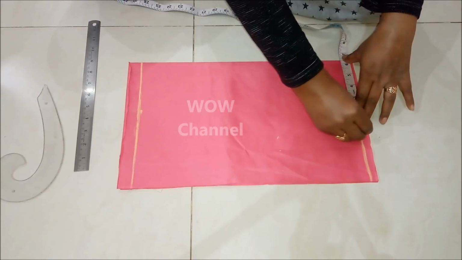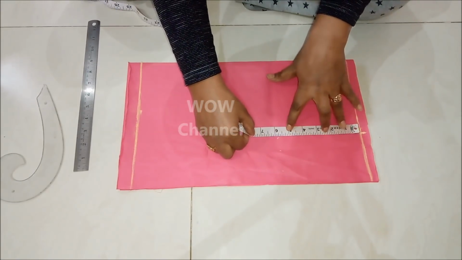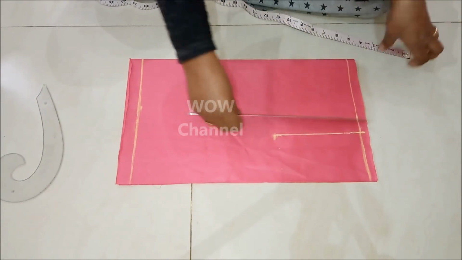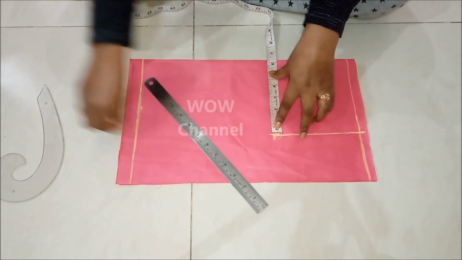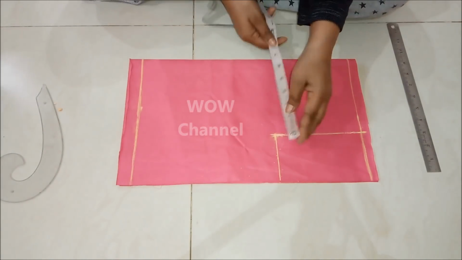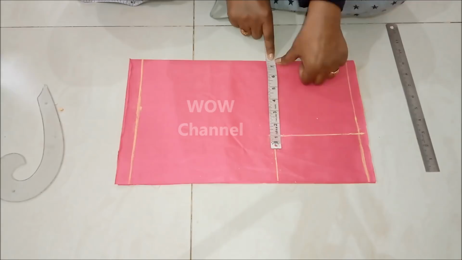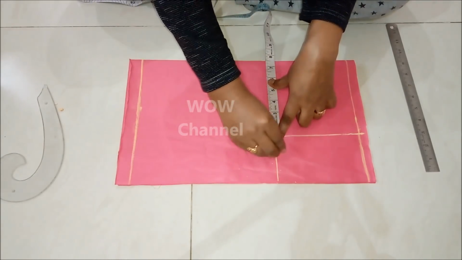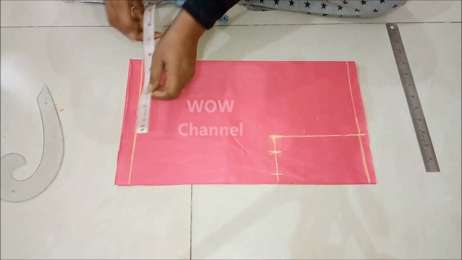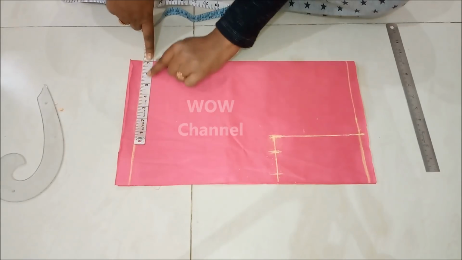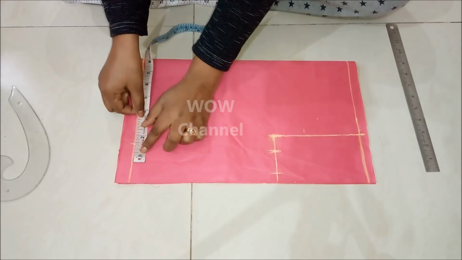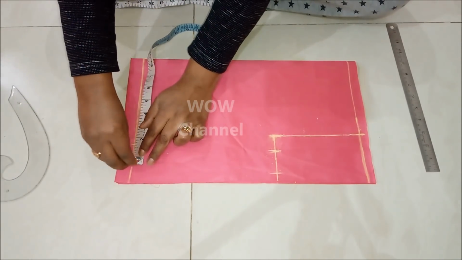Shoulder is 6 inches. Armhole depth 6 inches as well. Chest is full round of chest, adding 2 inches of ease allowance and dividing it by 4, and mark that measurement and 1.5 inch extra for stitching margin. Waist is full round of waist, adding 2 inches of ease allowance and dividing it by 4, and mark that measurement and 1.5 inch extra for stitching margin.